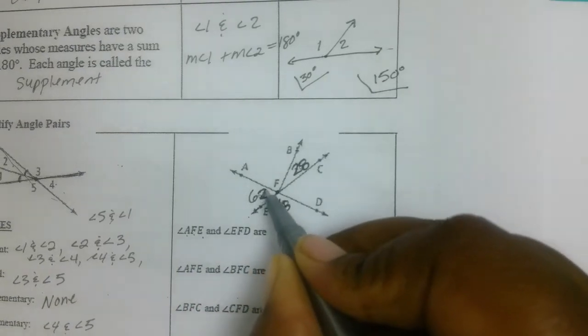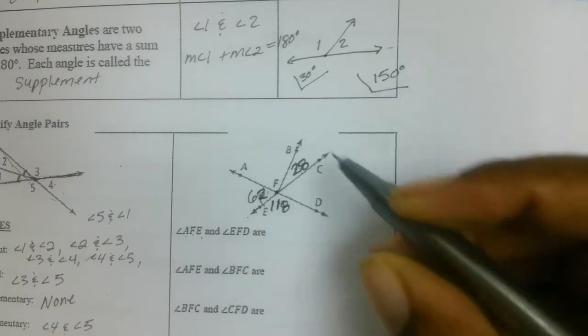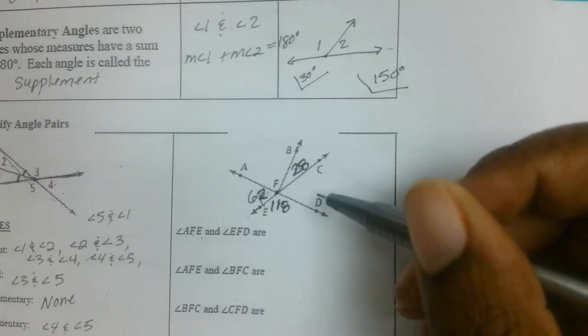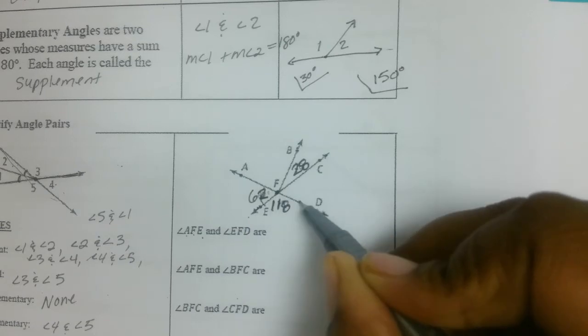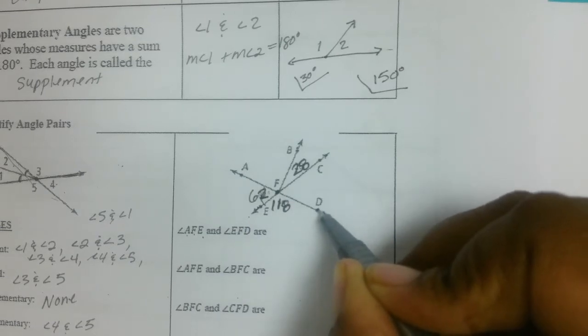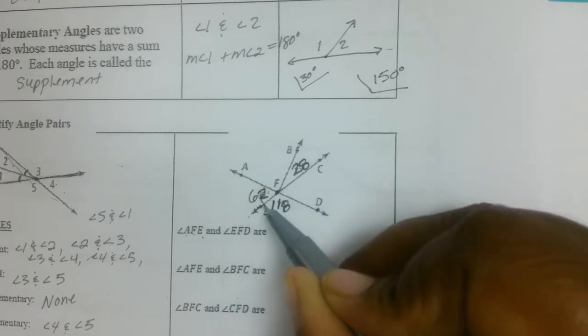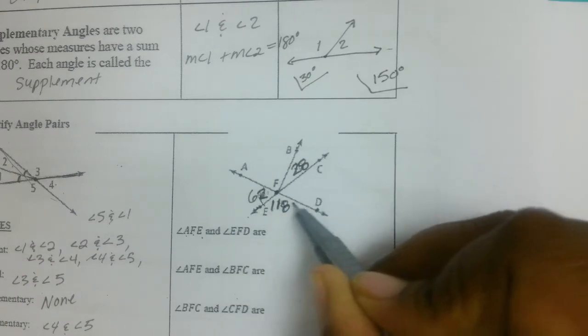So they want to know this angle right here. And then they said angle EFD. So here's E, F has to be my vertex, and here's D. So go in the order that it's written in. So AFE and EFD are these two angles right here.